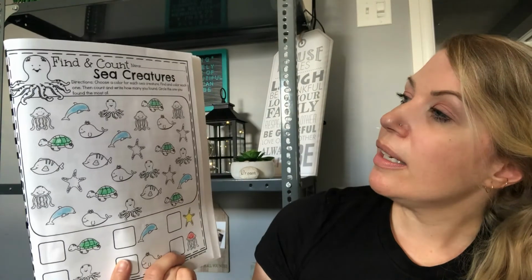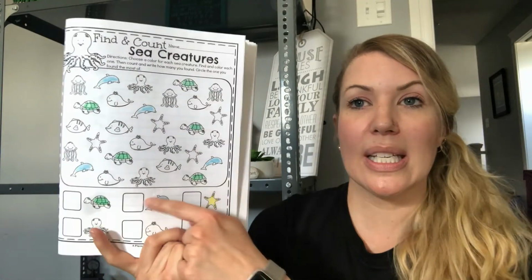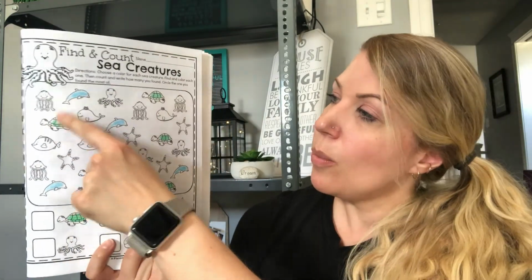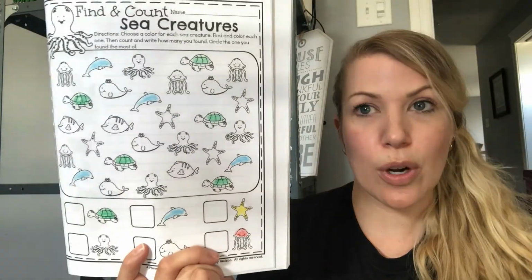Second direction, find and color each one. So we've done that. Then count and write how many you found. So you're going to count and write how many we found. So let's look at the turtles and count them. How many green turtles do we have? 1, 2, 3, 4 green turtles.